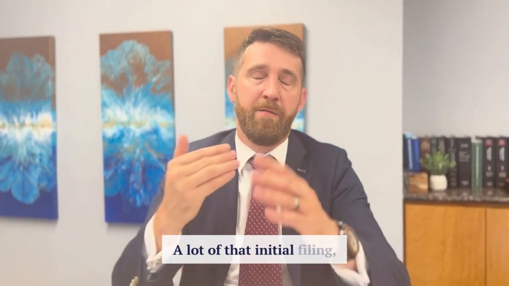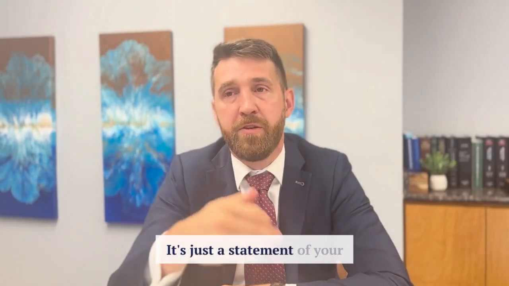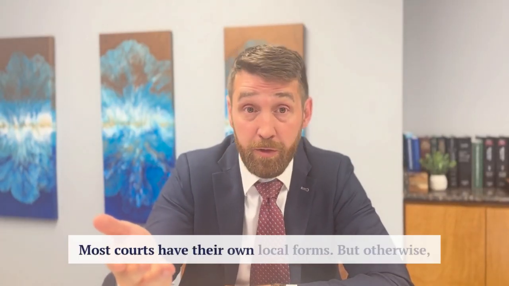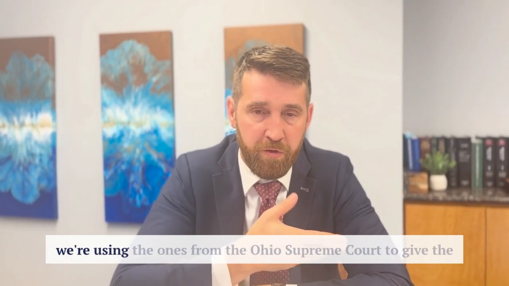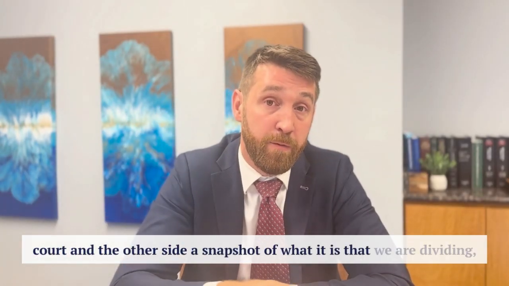A lot of that initial filing, that complaint, is just forms. It's just a statement of your assets, debts, incomes, expenses. Most courts have their own local forms, but otherwise we're using the ones from the Ohio Supreme Court to give the court and the other side a snapshot of what it is that we are dividing.